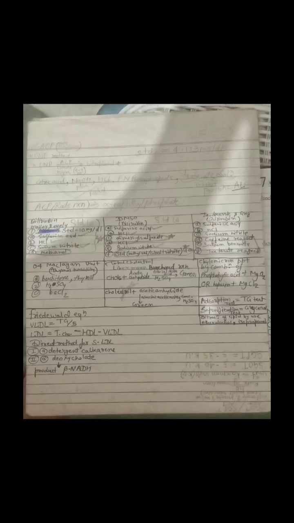Here are the tests: total cholesterol, triglyceride, glycerol, chylomicrons, bilirubins and some formulas. Firstly, total cholesterol, the reaction is the Liebermann-Burchard reaction. The equation is cholesterol reacts with acetic anhydride in the presence of glacial acetic acid and sulfuric acid and forms a green colored compound.